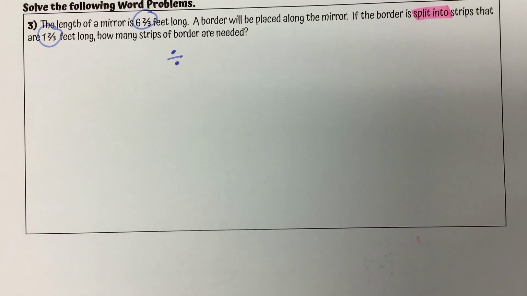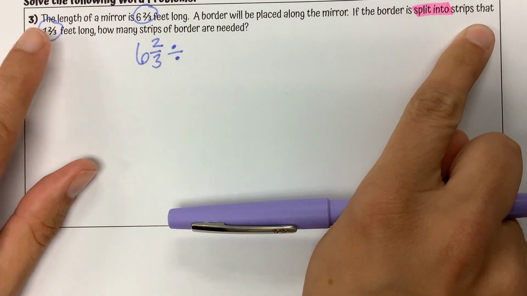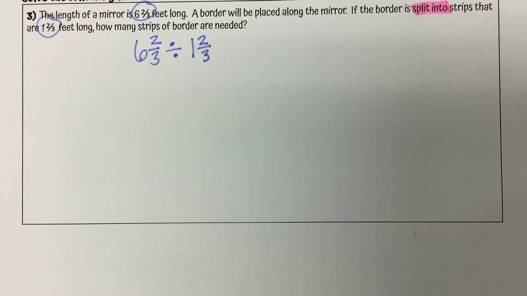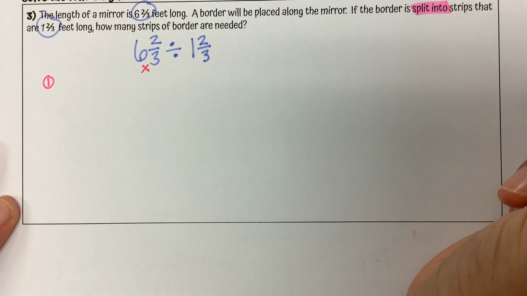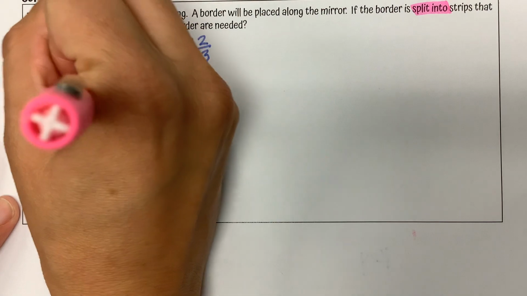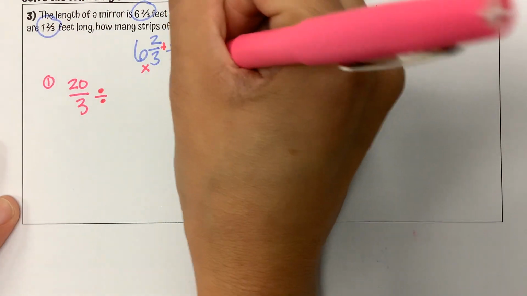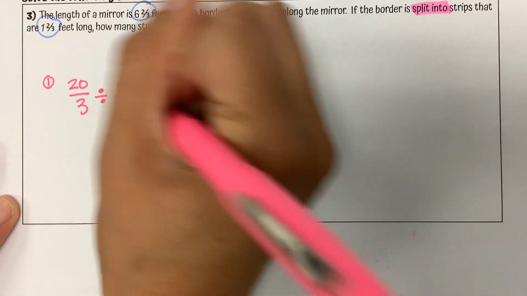The total length of the mirror is 6 2/3. So that's what we're starting with. That's our total. We are dividing it into strips that are 1 2/3. We've got our problem set up. Now we can make them improper fractions for our first step. So 6 times 3 is 18. 18 plus 2 is 20 over 3. Divided by 1 times 3 is 3. 3 plus 2 is 5 over 3.